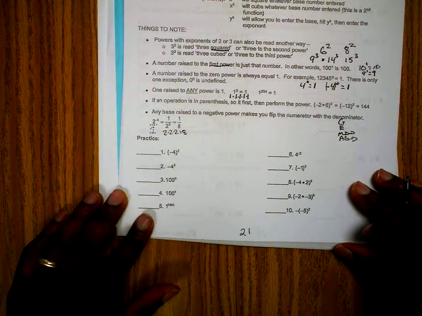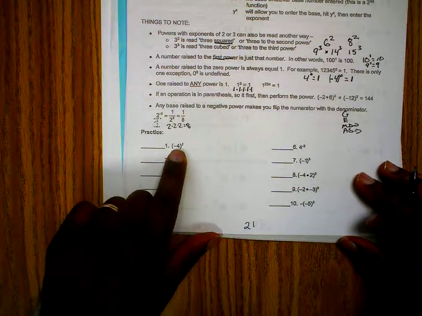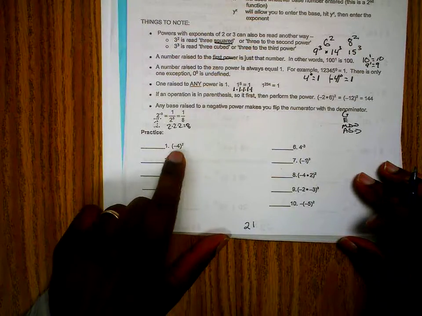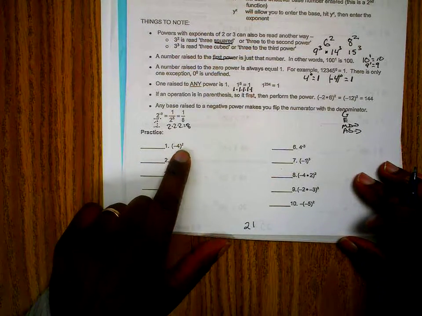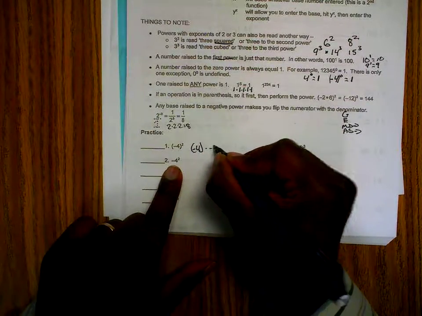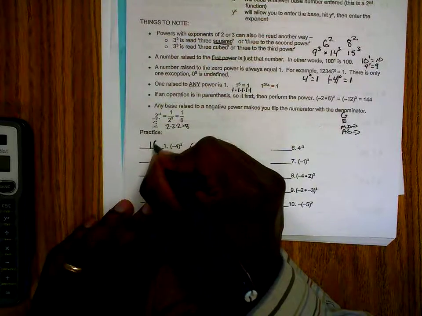Alright, now let's do some practice. So this (-2) to the fourth power, alright, remember I said the parentheses help us to see everything inside of them. So this is -4. This is simply -4 times -4. Alright, and that's going to give you 16.